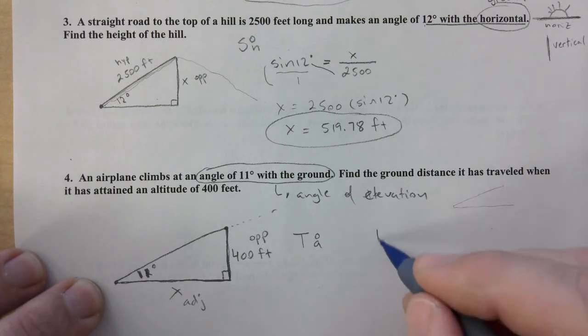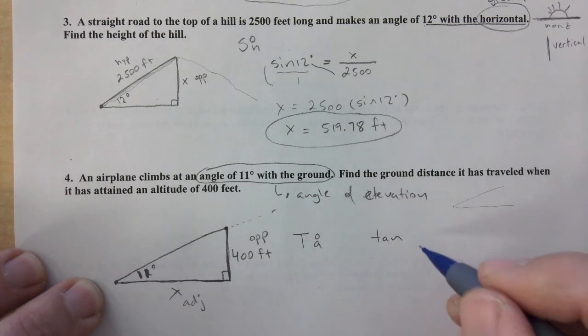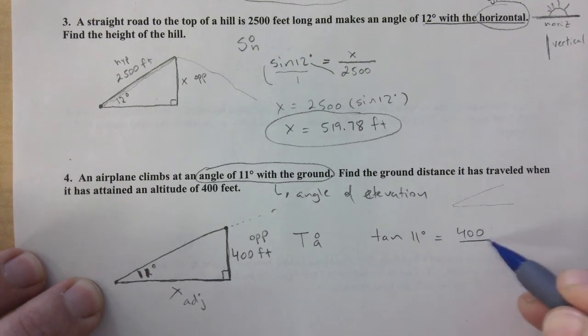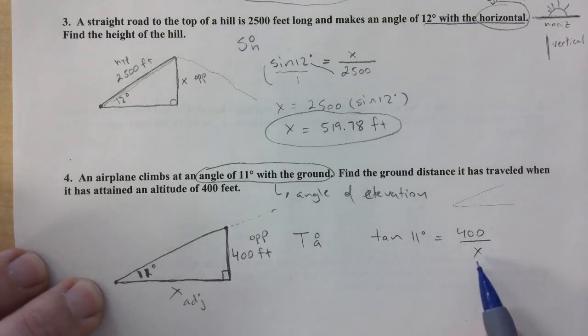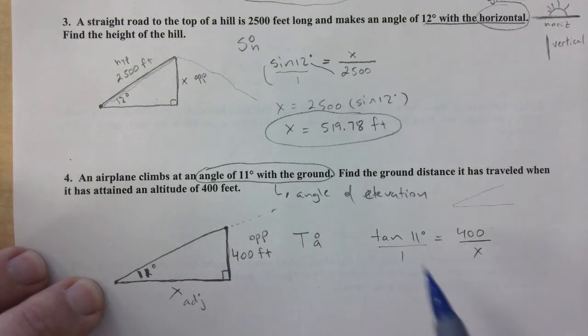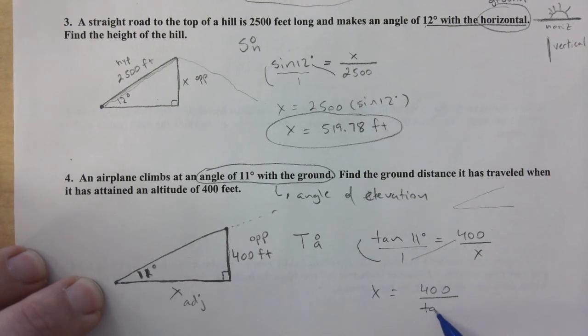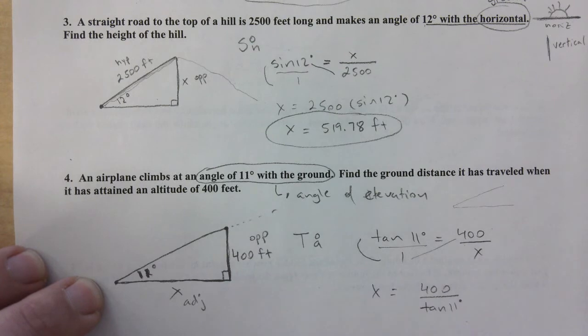So tan of 11 degrees is going to be opposite over adjacent, like that. So this is where you have your x in the denominator. That's where the 1 is even more important because you're going to multiply here, divide there. So x is 400 times 1, which is just 400, divided by tan of 11 degrees.